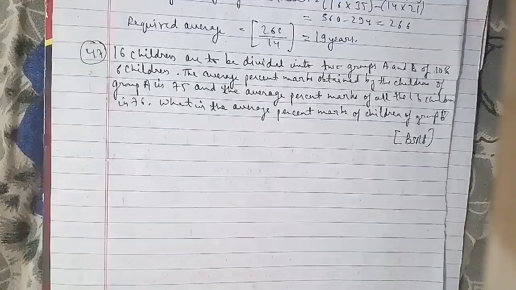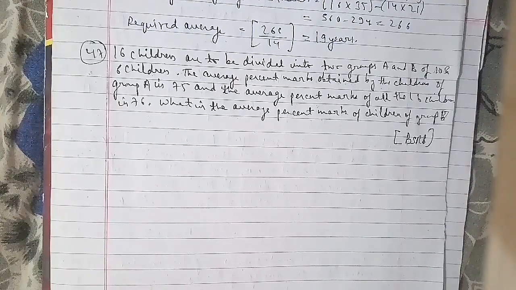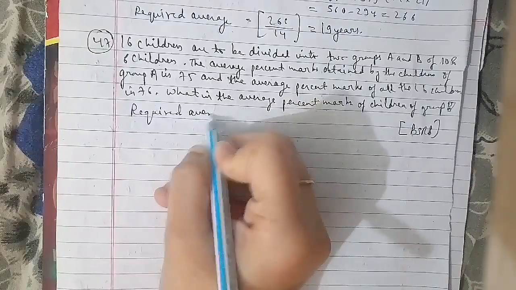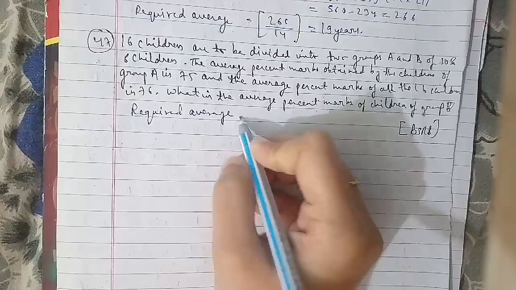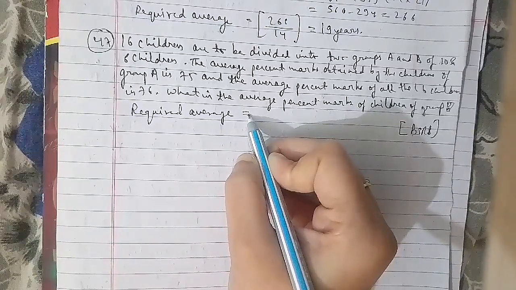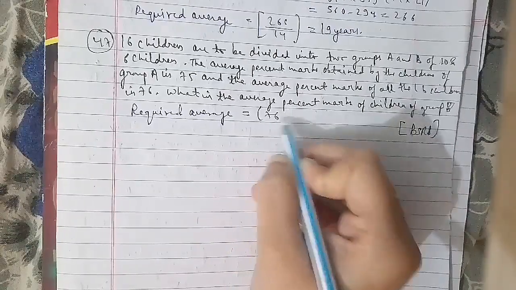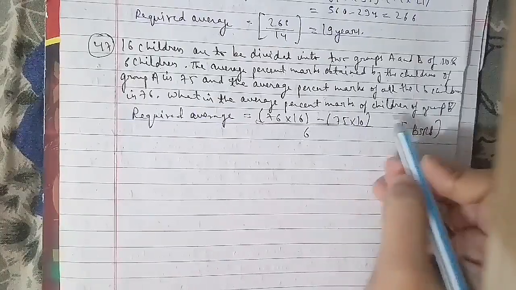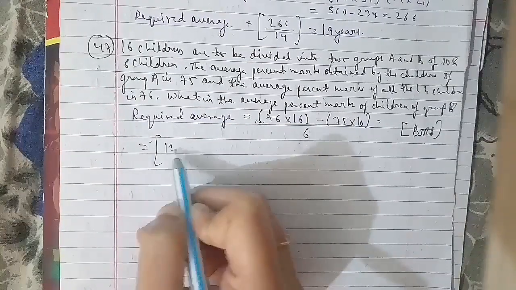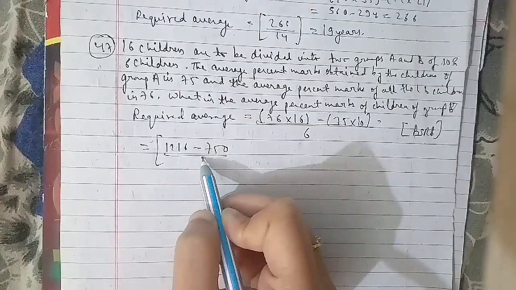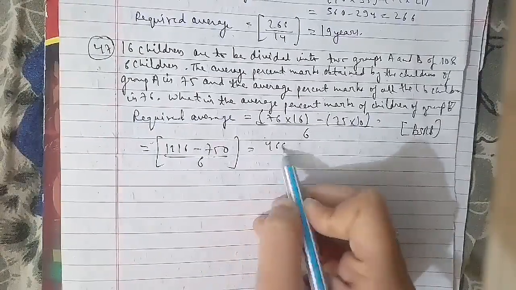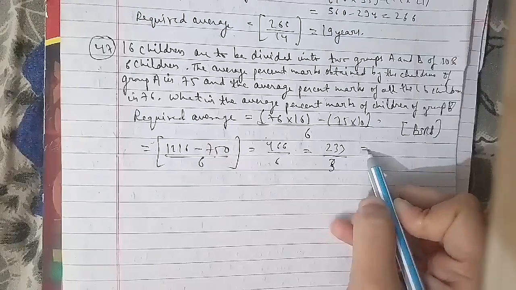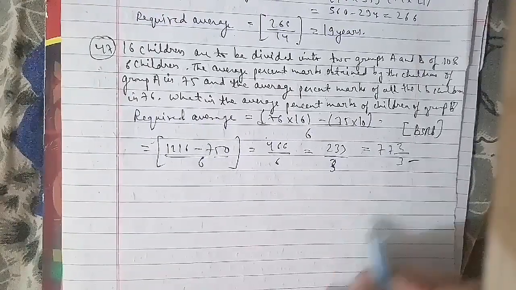On the same cases as I told you, let's go ahead and find the solution for this as well. The required average is (76 into 16 minus 75 into 10) whole upon 6, which equals 1216 minus 750 upon 6, that is 466 upon 6, equals 233 upon 3. That is 77 2 by 3. That will be the right answer for this question as well.